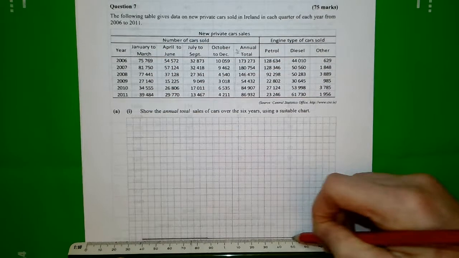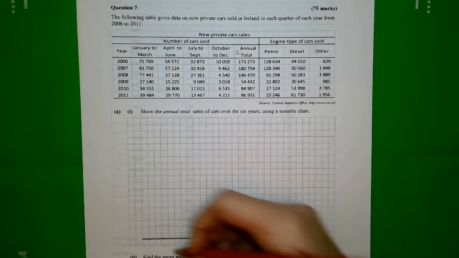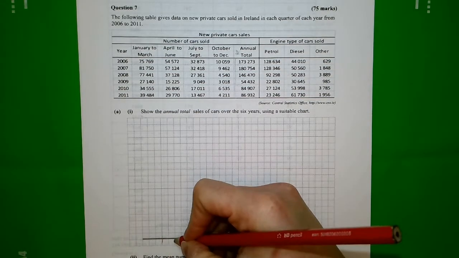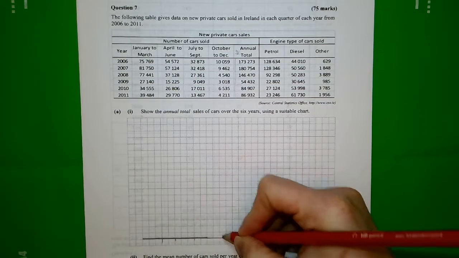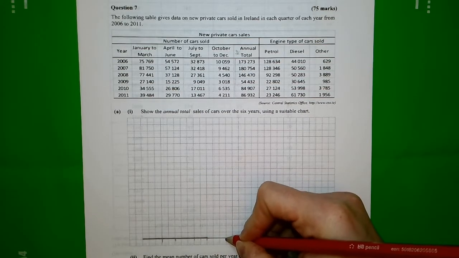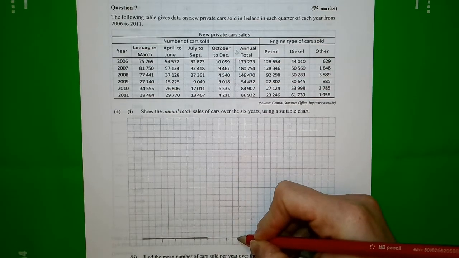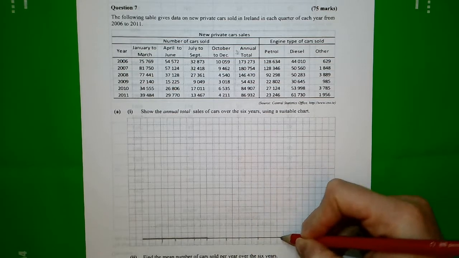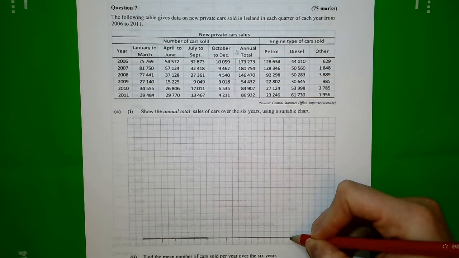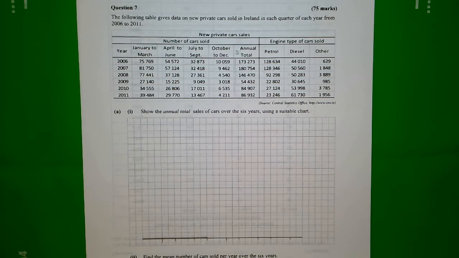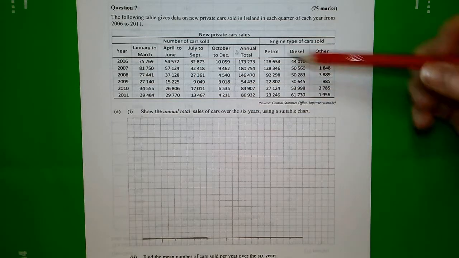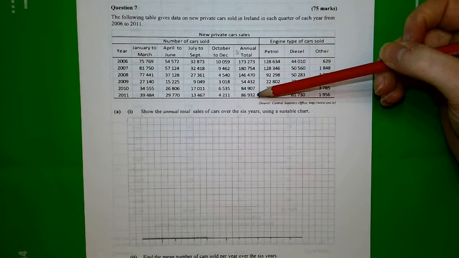Okay, so we have our horizontal axis drawn there. I'm just going to quickly do a couple of markings. There we have it. And that should give us 6 bars. Next up is our vertical axis.